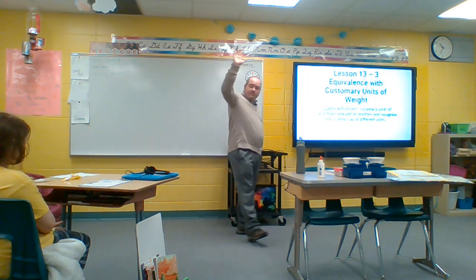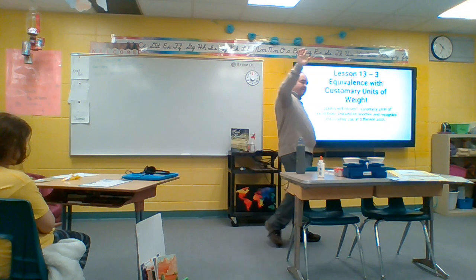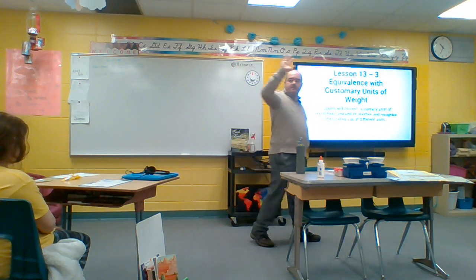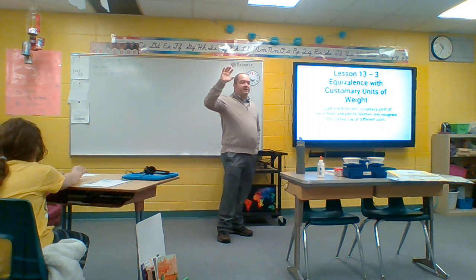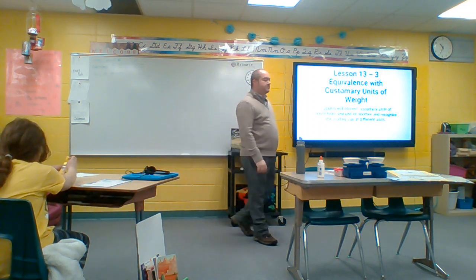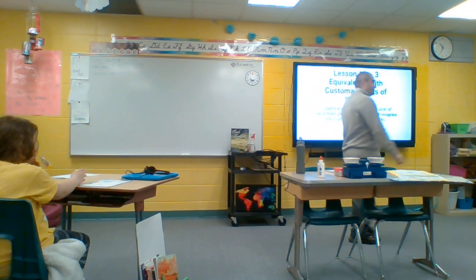Now, can anybody tell me what a customary unit of weight would be? The measuring weight. What would the label be? Like pounds. Yeah, pounds, or ounces, or tons.